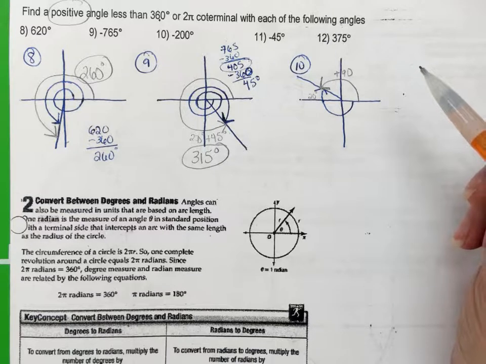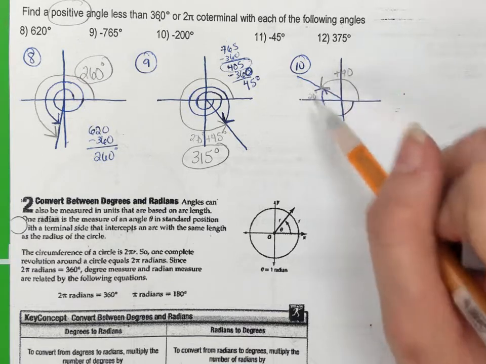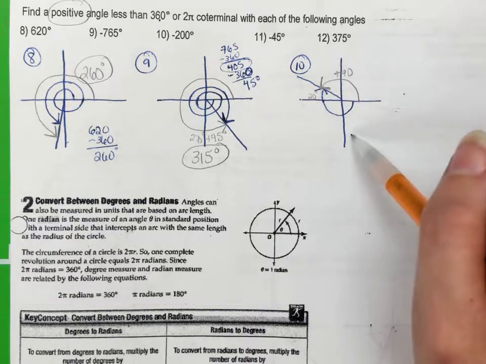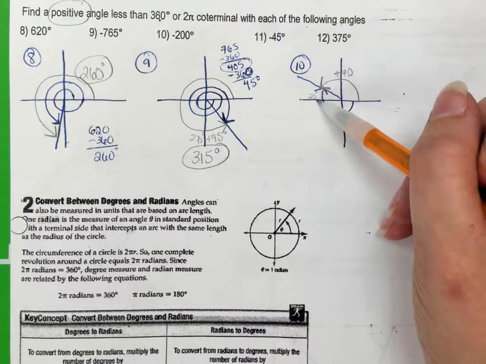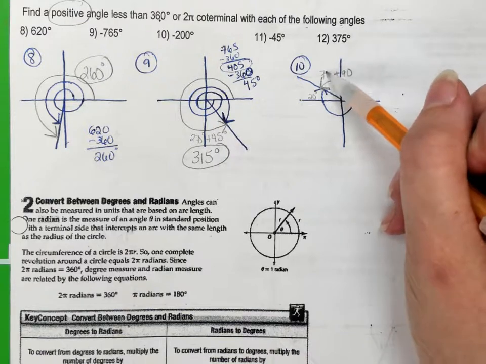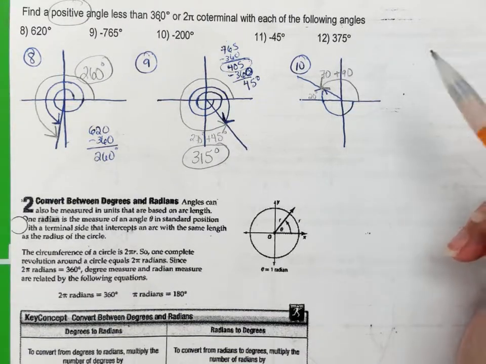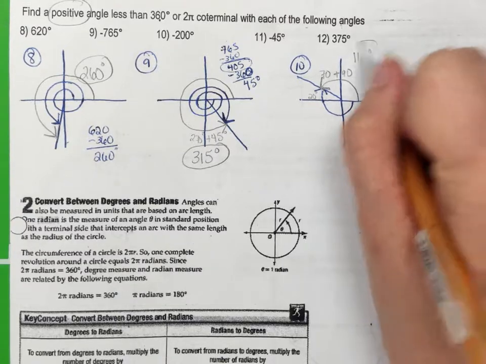How much was each quadrant worth? How much, Allie? 90. So if we've already used 20 of that quadrant, how much is left right here? 70. So now to get it, 70 plus 90 is how much? 160. Very good.